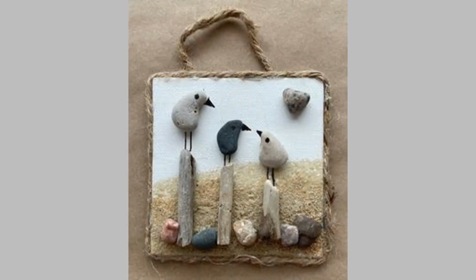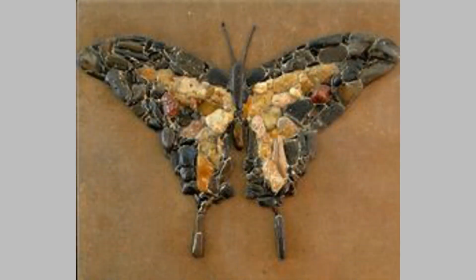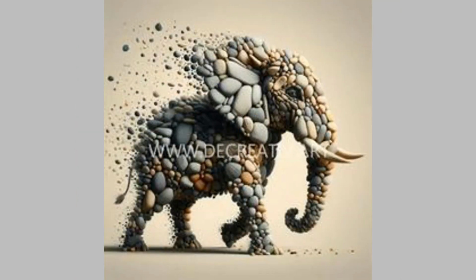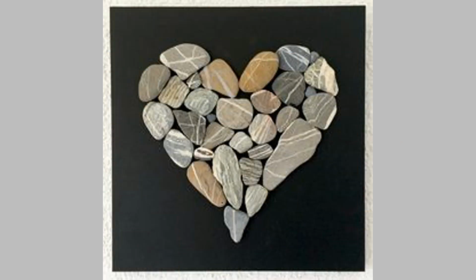One of the unique aspects of creative stone art is that it often utilizes the natural colors, textures, and shapes of the stones themselves to enhance the overall aesthetic of the piece. This can create a sense of harmony between the artwork and its natural surroundings.